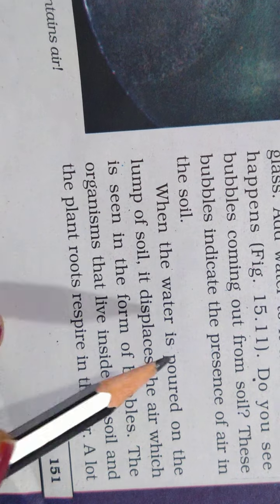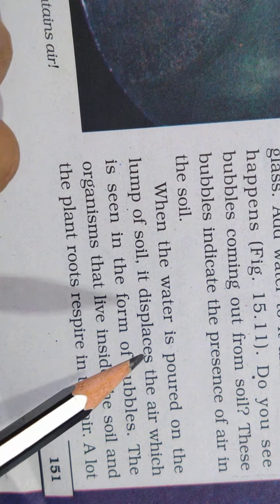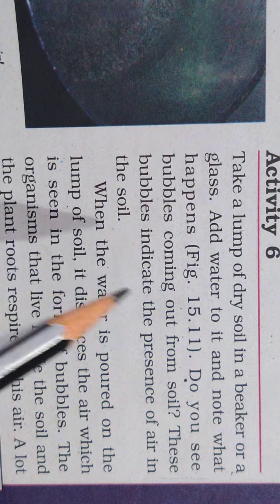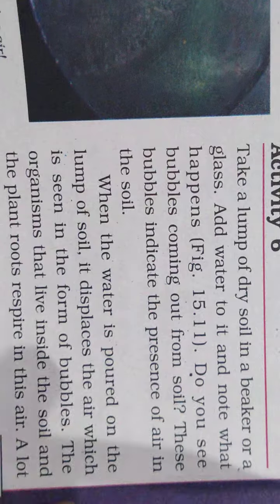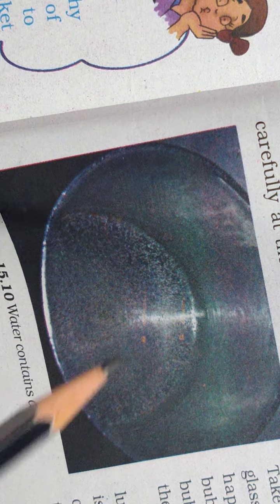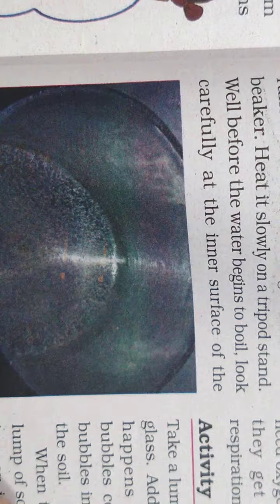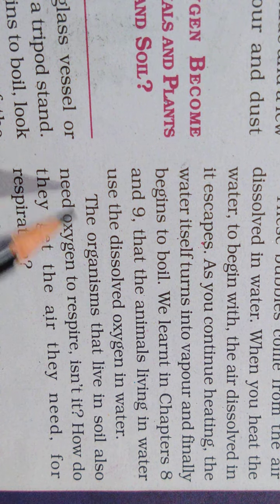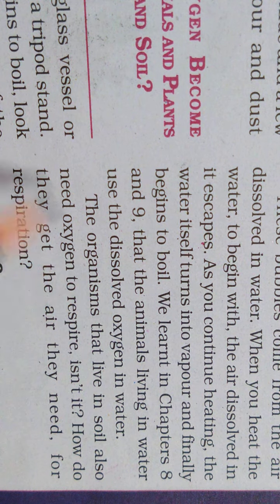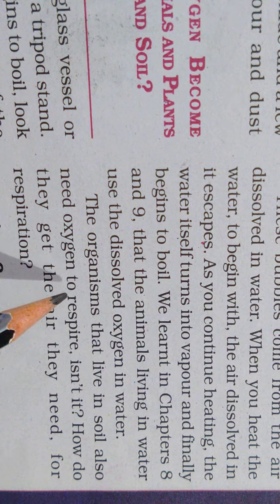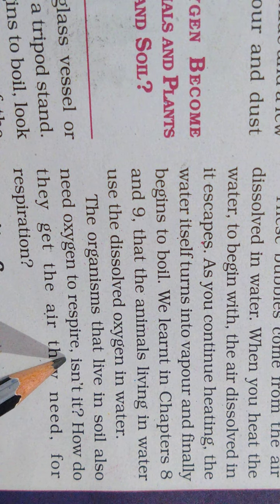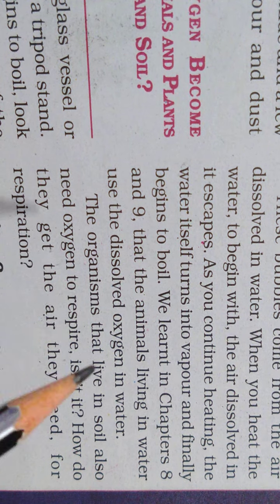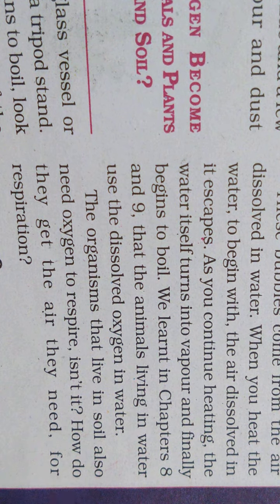And yes, water also contains air, because the organisms, the animals living in water, rivers, seas, actually respire the air present in water. There is less amount of air present in water. That's why water animals need less oxygen. So see, the organisms that live in soil also need oxygen to respire. So from where do they get oxygen? Actually, soil also contains air.